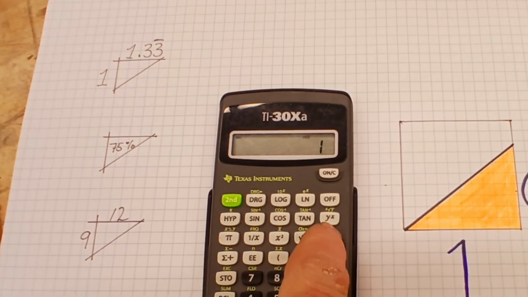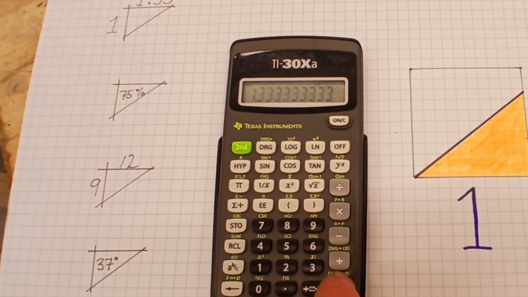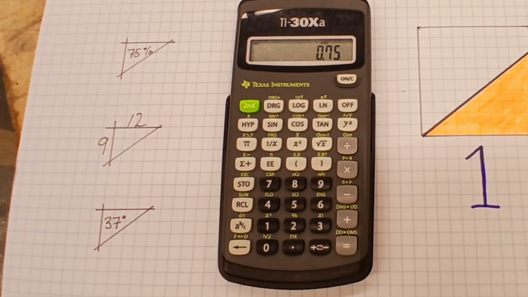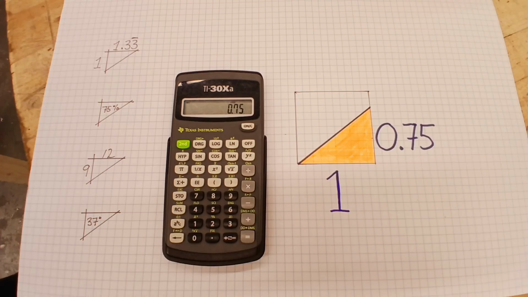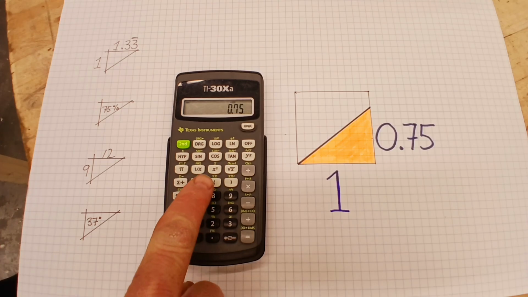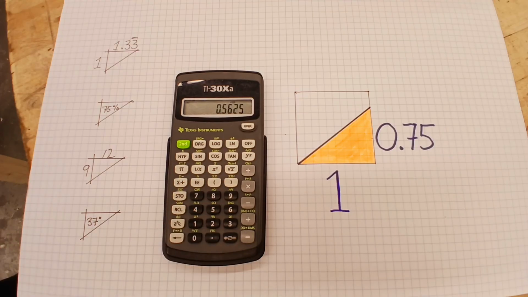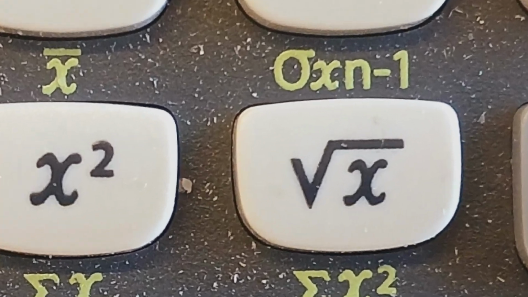Here's how to find the secant for any roof slope. First, find the tangent of your roof slope by dividing the rise by the run. Or, if your slope is in degrees, just use the tan key. Then, do Pythagoras' theorem with that unit triangle. Just square the tangent using the x squared key. Then add 1 squared, which is just 1. Find the square root of that number using the square root of x key.